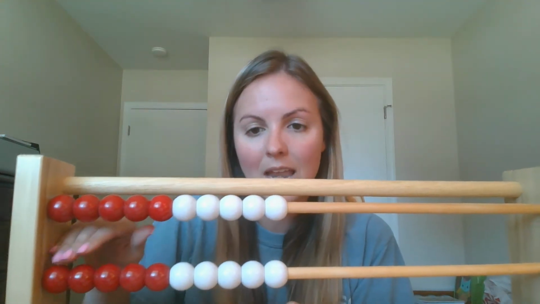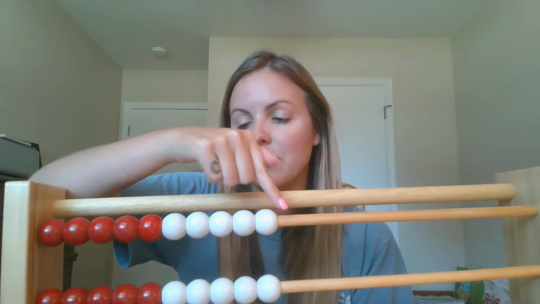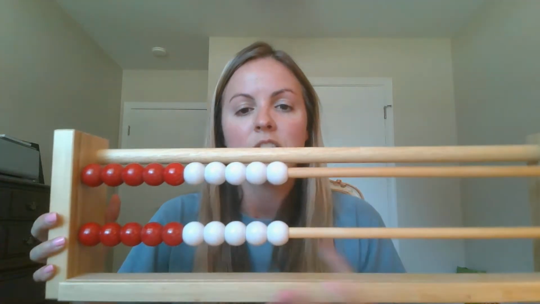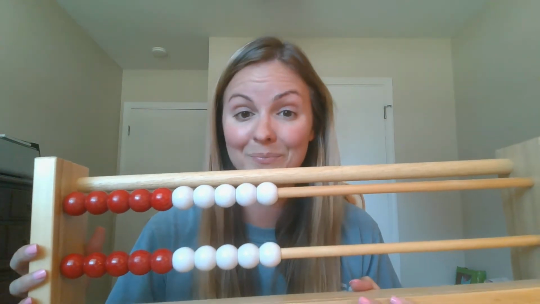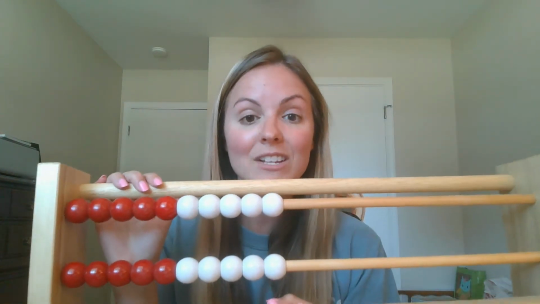So not only can I count 10 and 10 equals 20 that way, but I can also count 10 plus 10 equals 20 that way too. So there's 10 beads on the top row, 10 beads on the bottom row. 10 plus 10 is 20. Once again, total of 20 beads. Did you have the same observations that I did? Hopefully so.